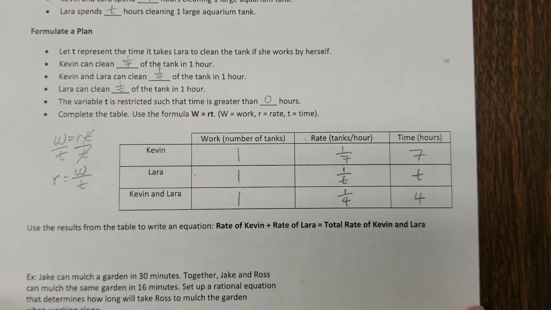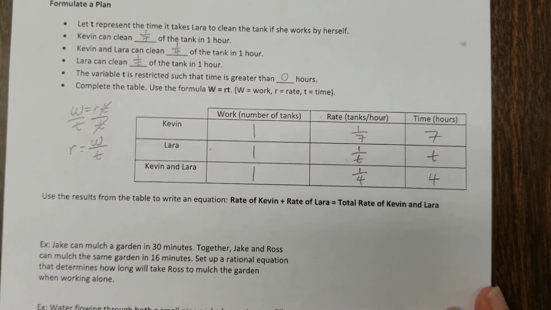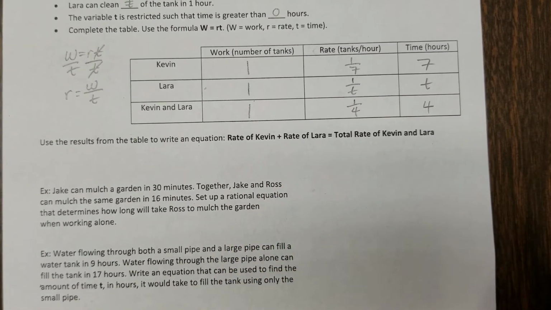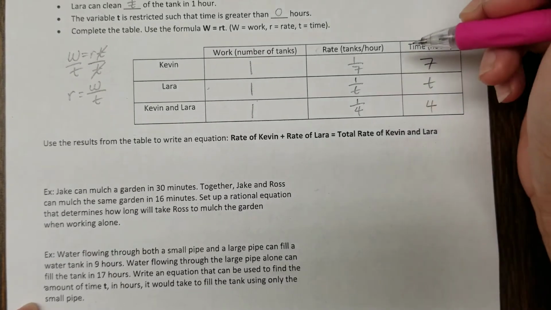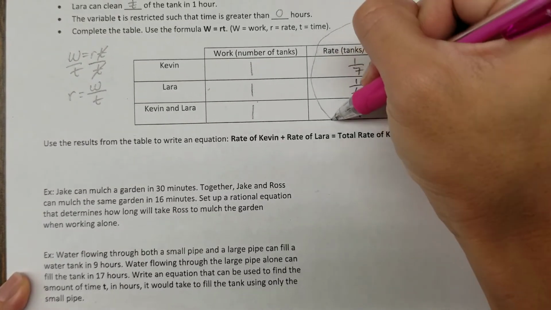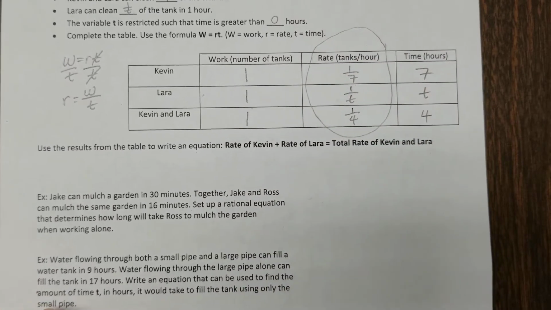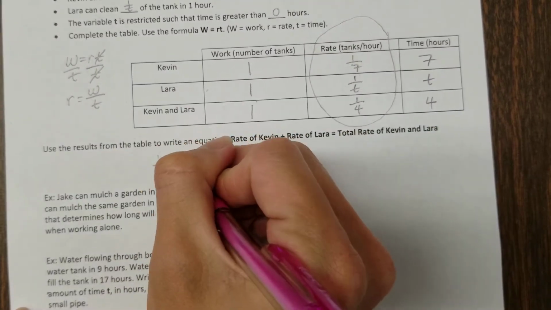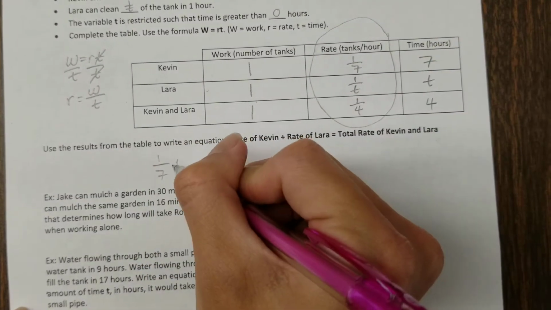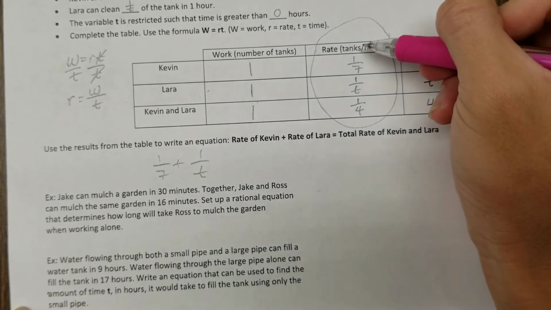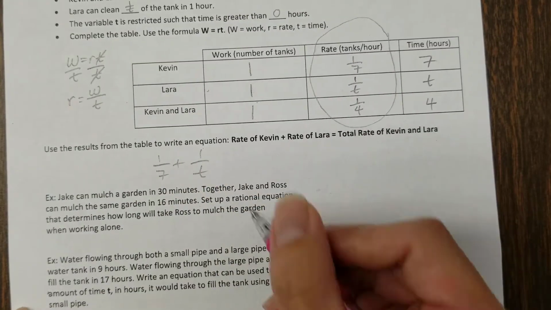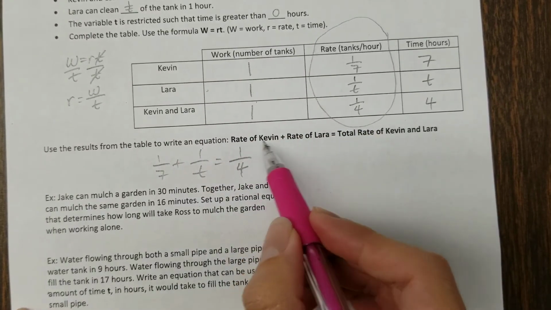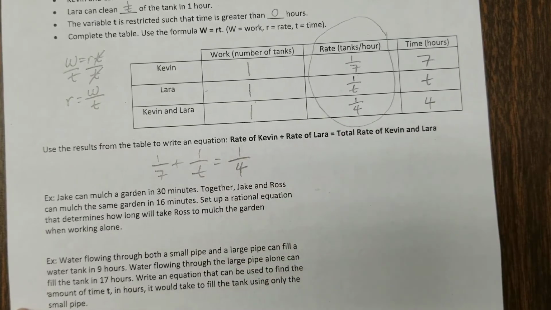Now we can use the results from the table to write an equation. We have the rate of Kevin plus the rate of Lara equals the total rate of Kevin and Lara. The rate of Kevin is 1/7. The rate of Lara is 1/t. The rate when Kevin and Lara work together is 1/4. So: rate of Kevin, rate of Lara, total rate of Kevin and Lara.